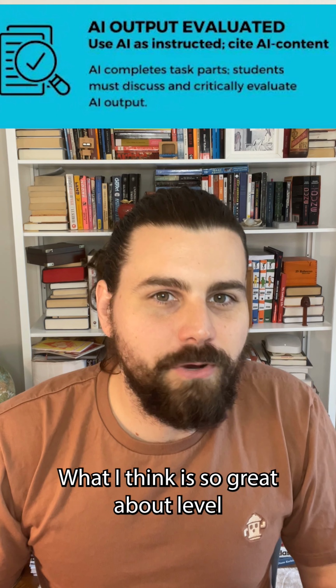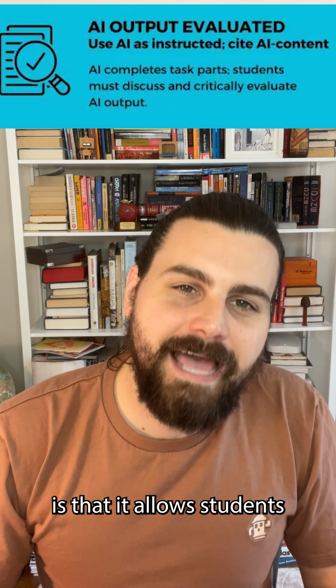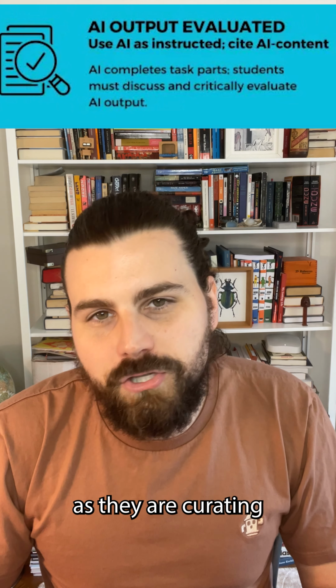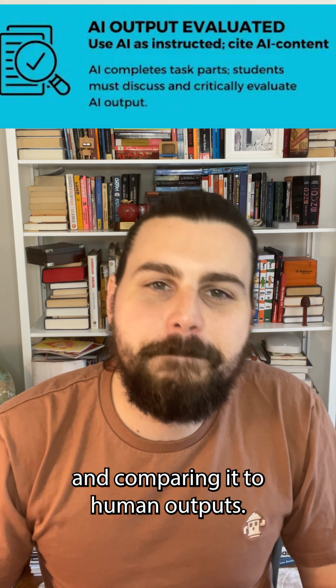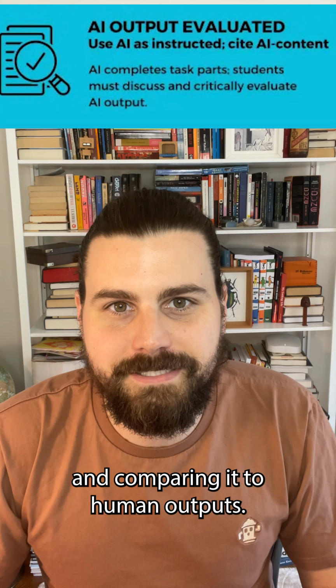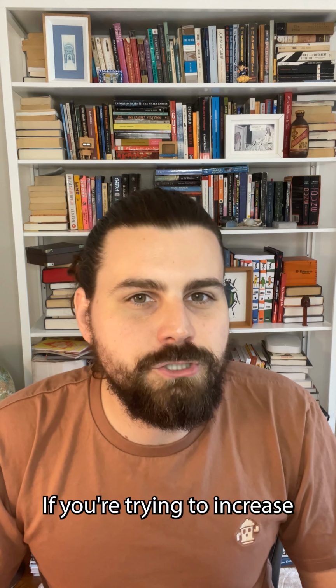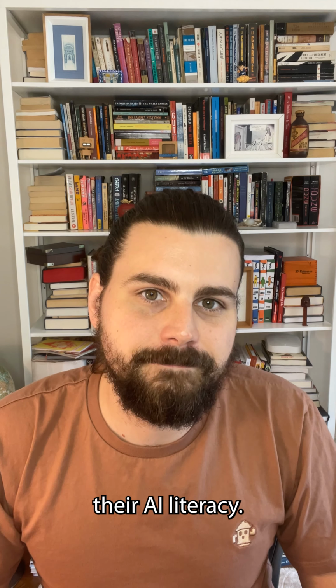What I think is so great about level 4, though, is that it allows students to think about AI in a very meta way as they are curating AI content and comparing it to human outputs. Spend some time here and let your students do some reflection if you're trying to increase their AI literacy.